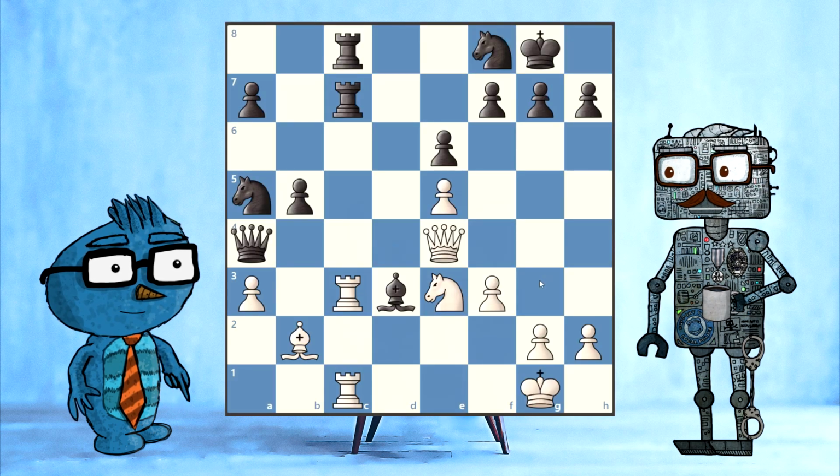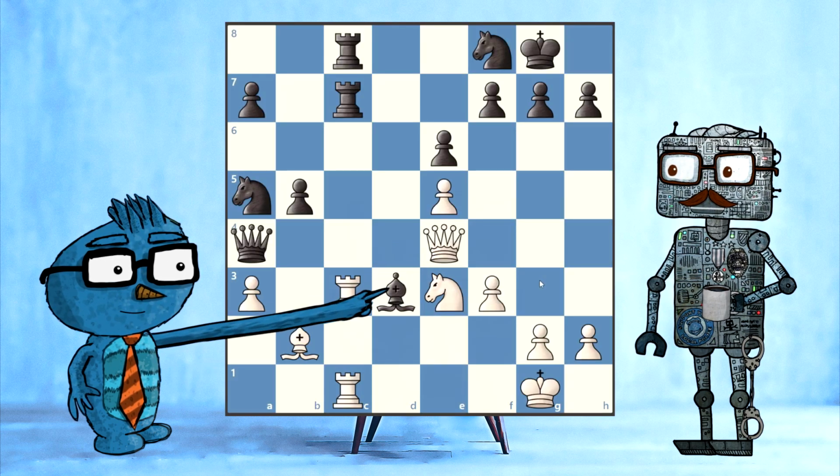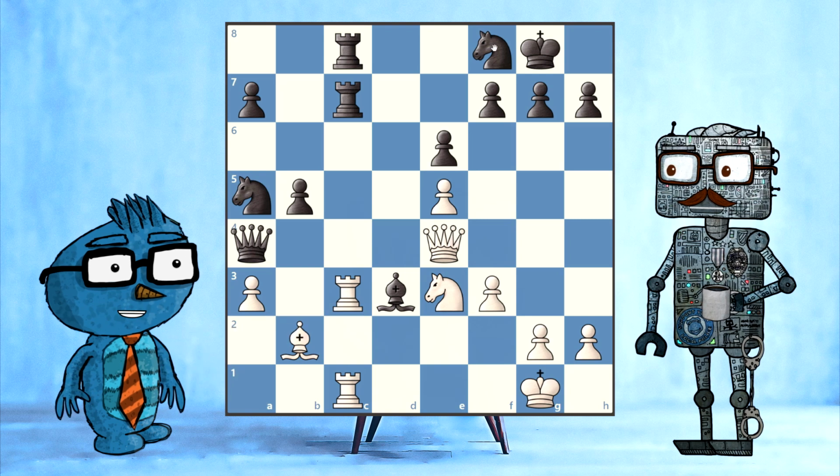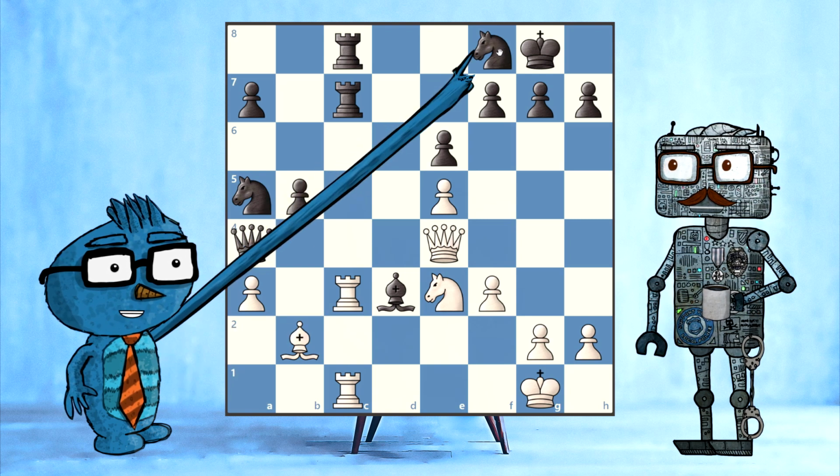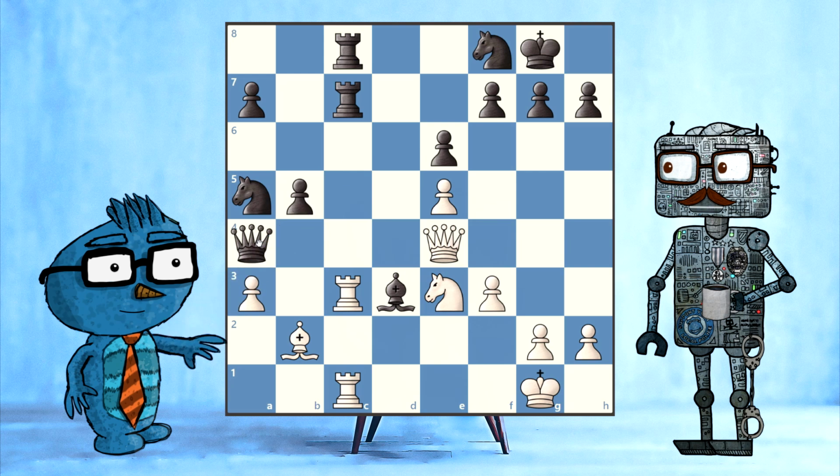So I can take the bishop. That seems to be no problem. But is there something stronger? I don't see any back rank mates because of this knight back here. Oh. Oh? Celebrating a new idea with an oh?